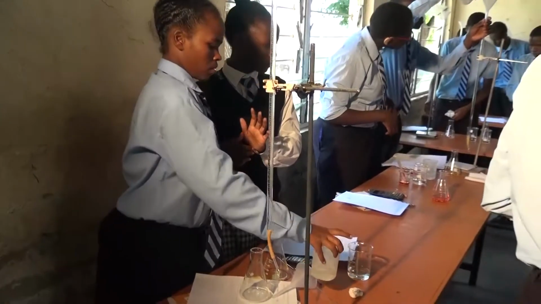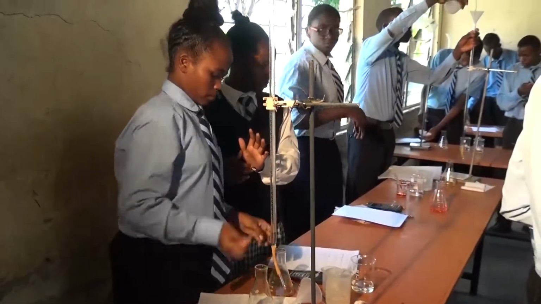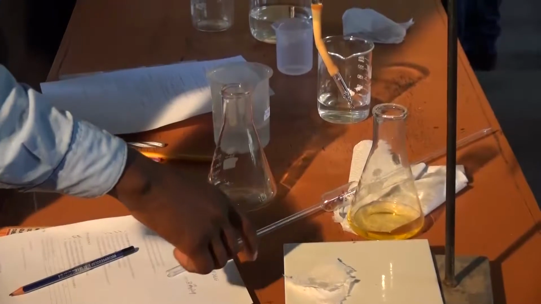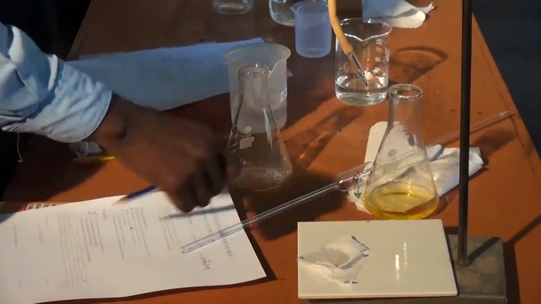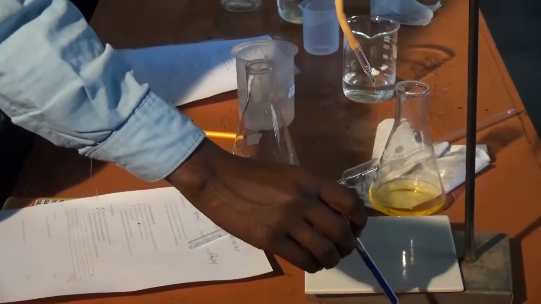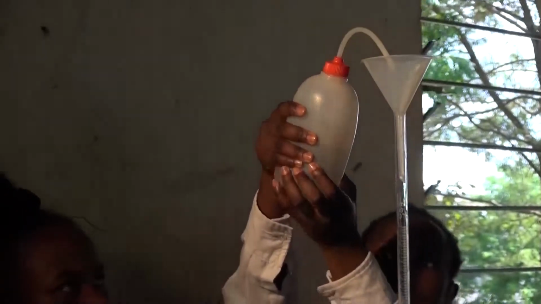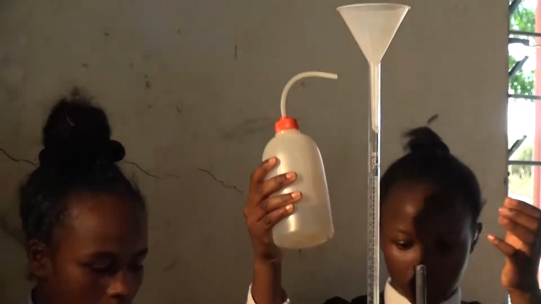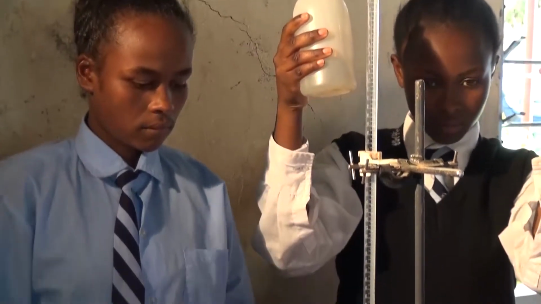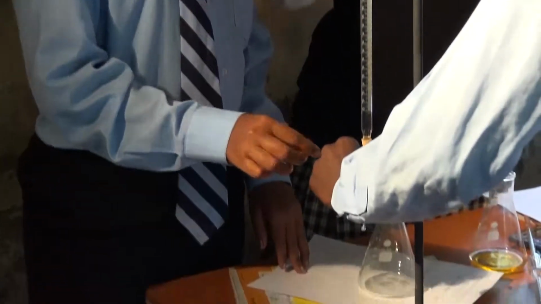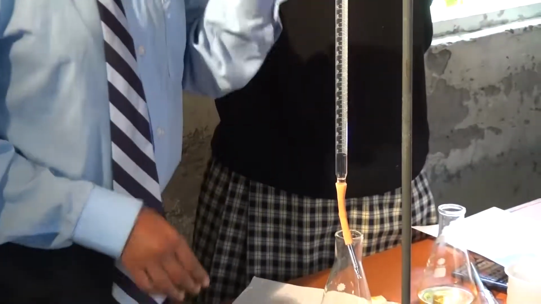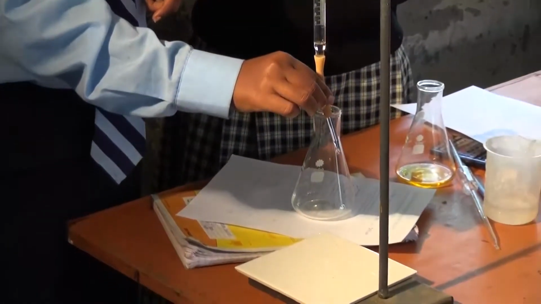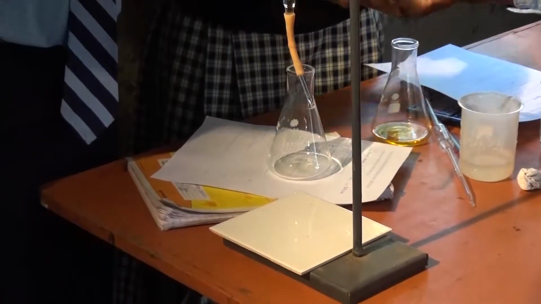Now you press here for the water. You have put the water. It's clean. Close. Now open. Open the liquid to come out. You have cleaned. Water is out. So you close the burette.